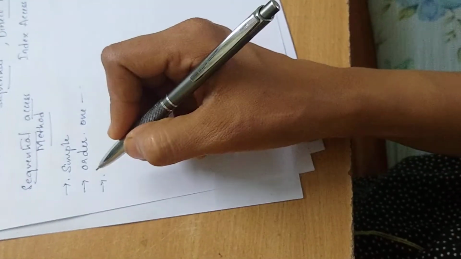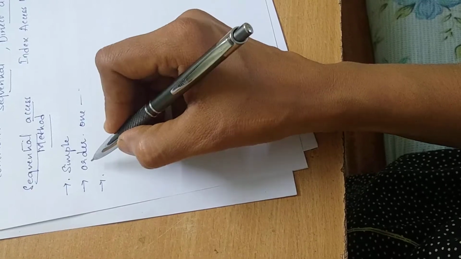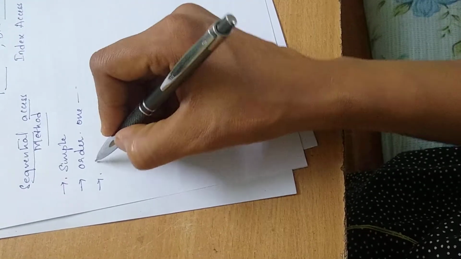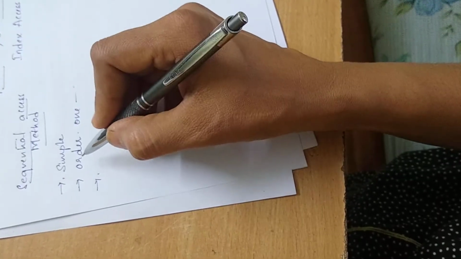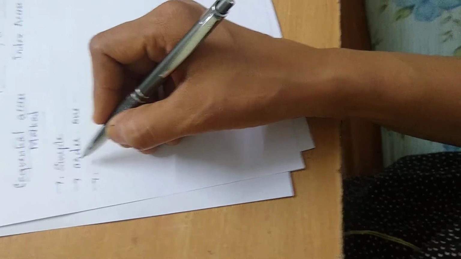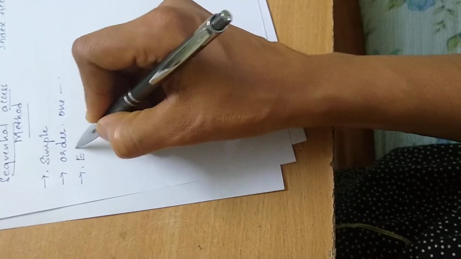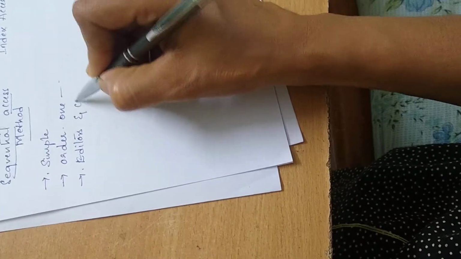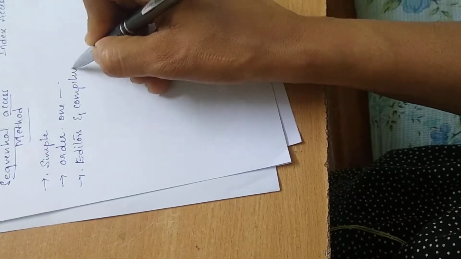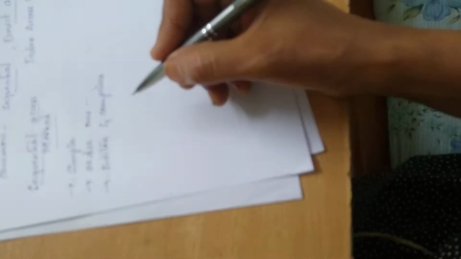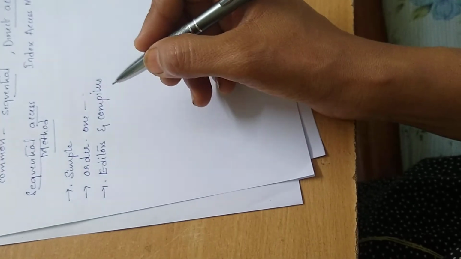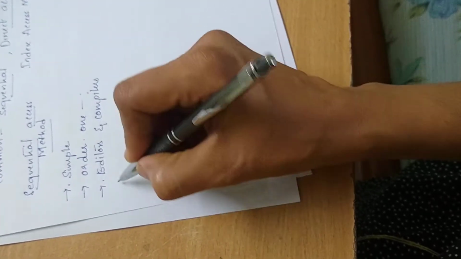As for where you use this sequential access method, editors and compilers basically prefer this way of accessing your data. It's nothing but your sequential access, right?